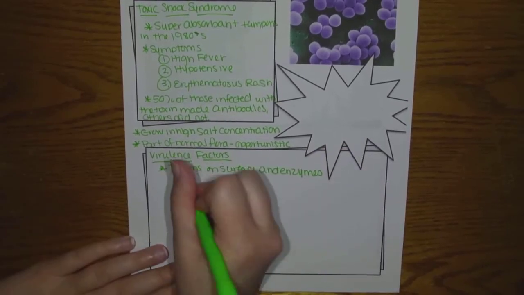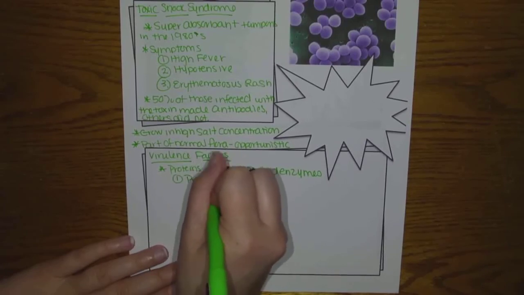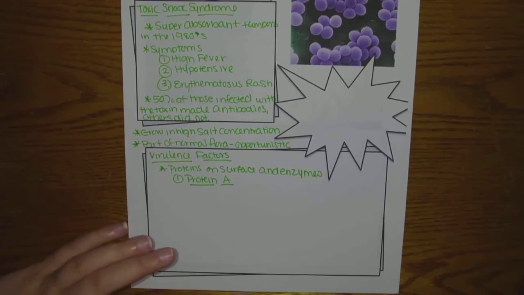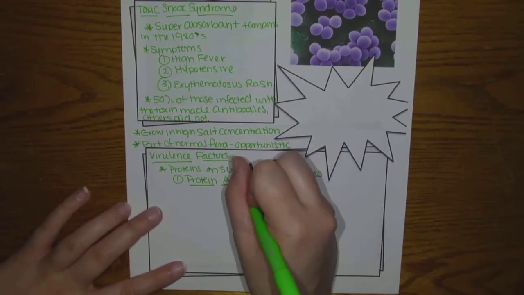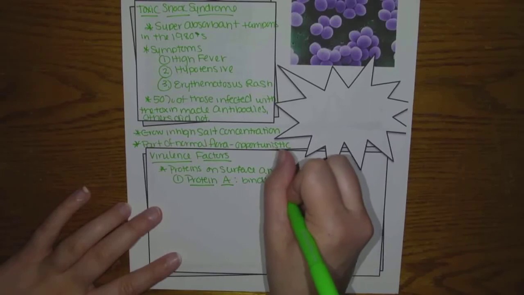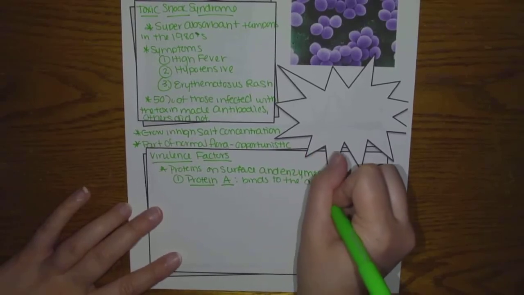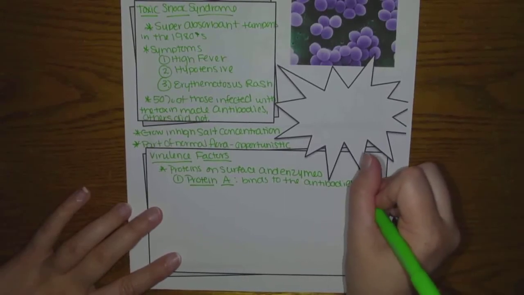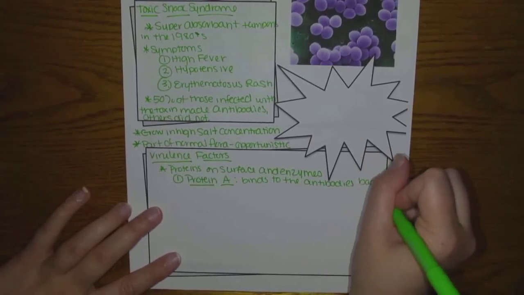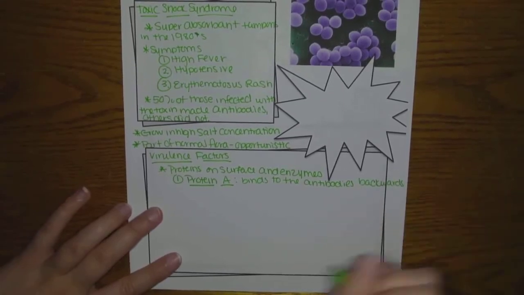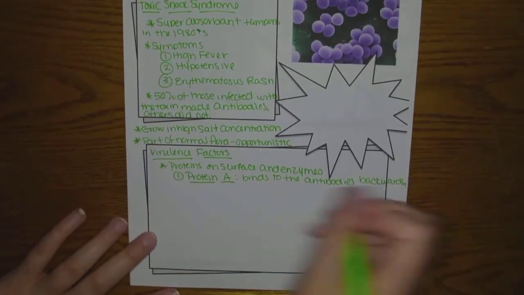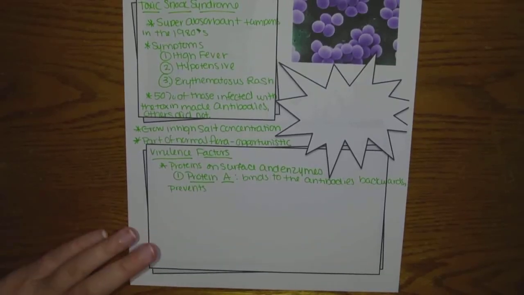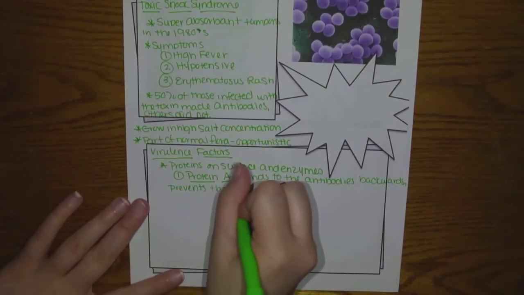So the first one, we're going to talk about protein A. So this is going to be found on the surface of Staph aureus, okay? And essentially what it does is it binds to the antibody backwards, which prevents the antibodies from working.